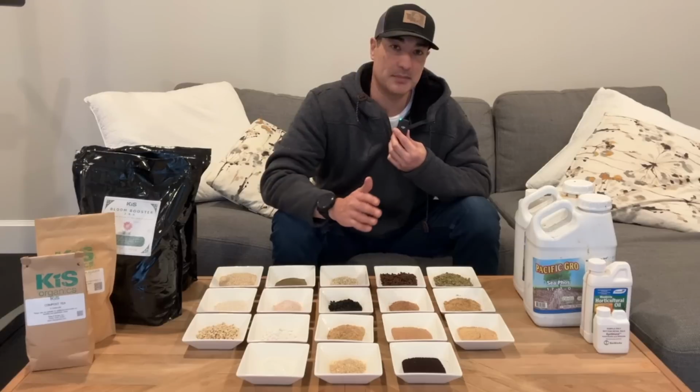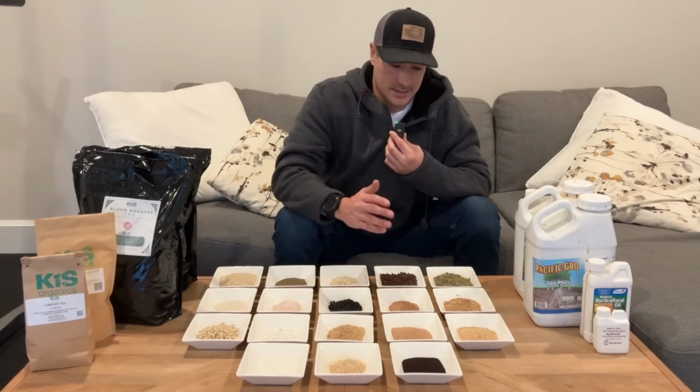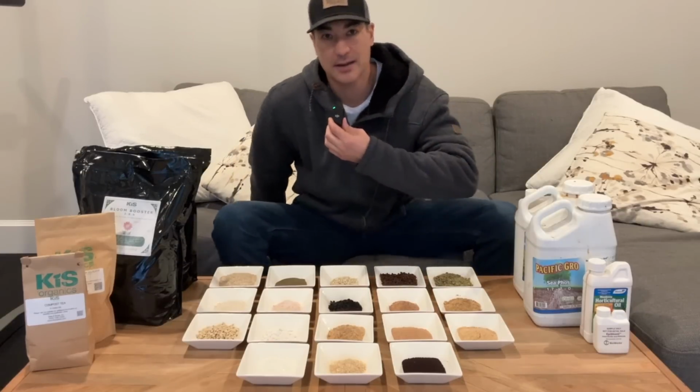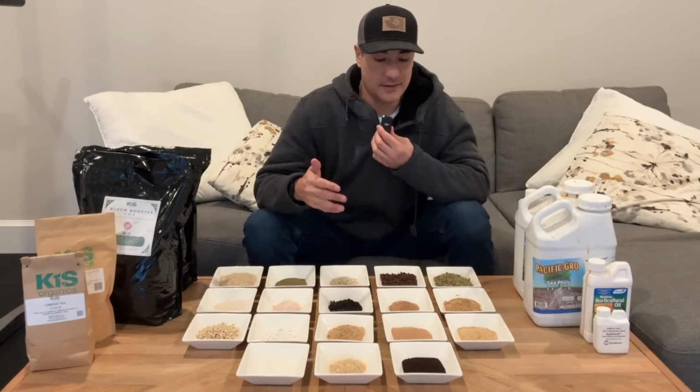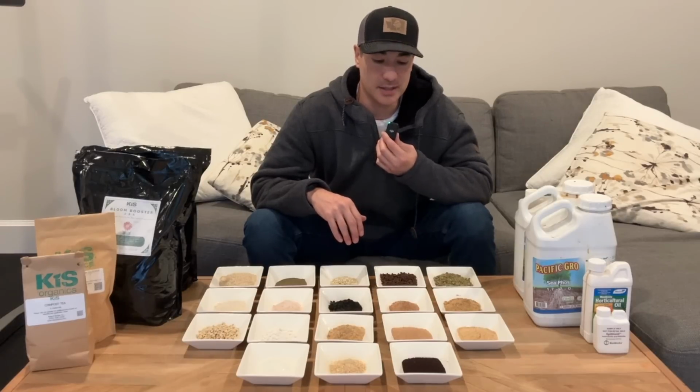And you also will pick up a little bit of iron from it too, because it is actual blood. So that's another nitrogen source. Again, I don't use it in my garden all that often, but I don't have a problem with people that do choose to use it. It is a good option.